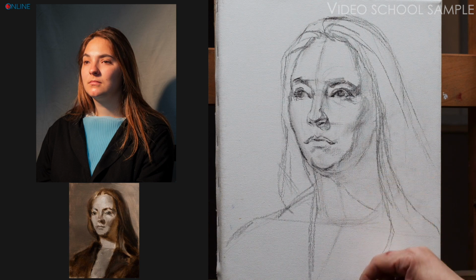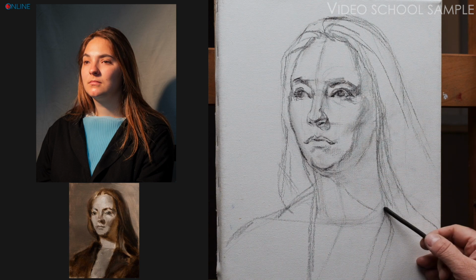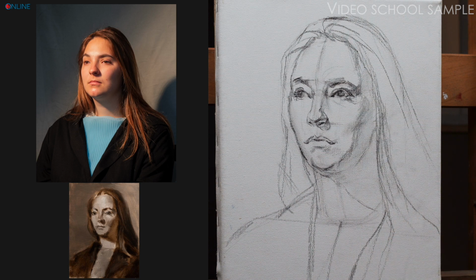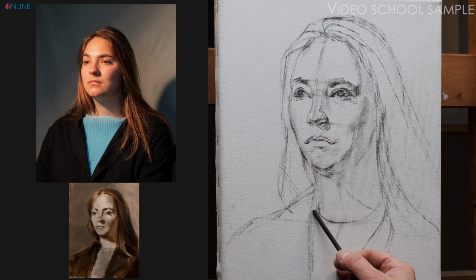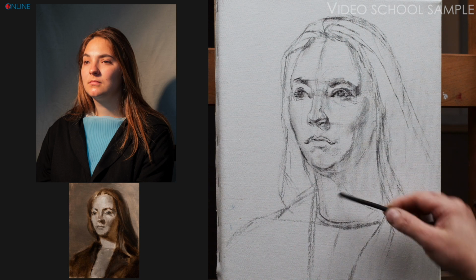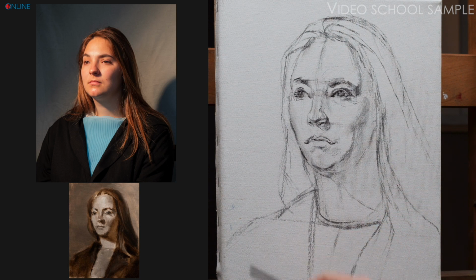Let's find the clothes silhouette and the direction of the clothes on each side in relation to the neck. The centre of the neck needs to have more information.